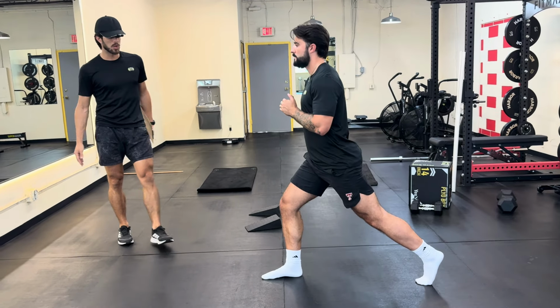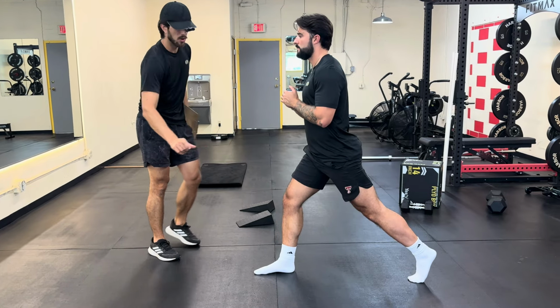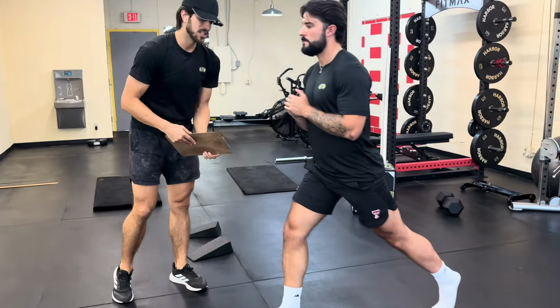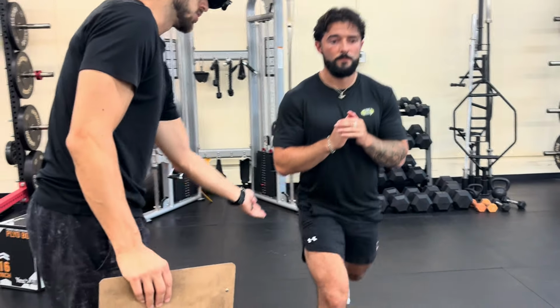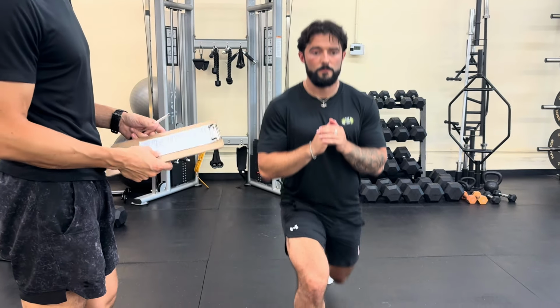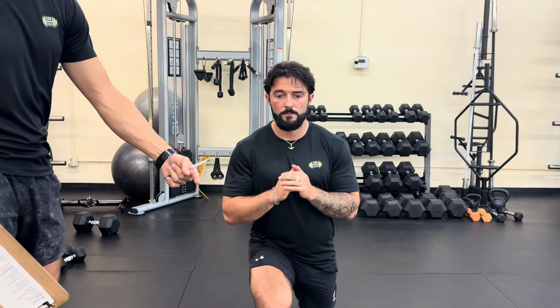What I'm looking for is whether or not we have any knee valgus here, so any weakness through the muscles stabilizing the hip on either side, so those adductors on the inside or those hip abductors on the outside. I'm also looking to see whether or not that front knee comes really far forward. So go ahead, pretend like that knee, exactly.